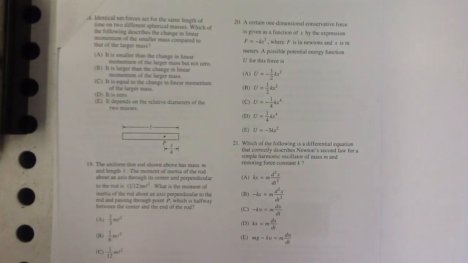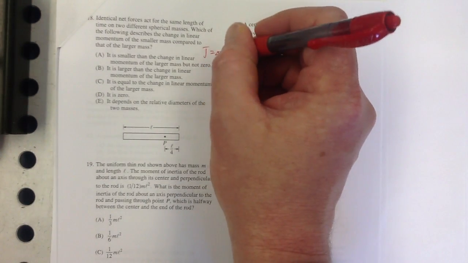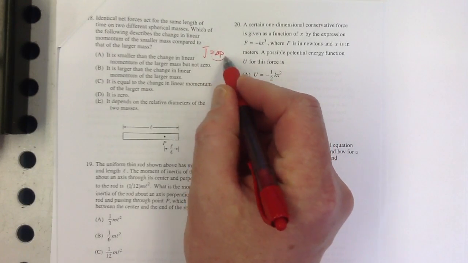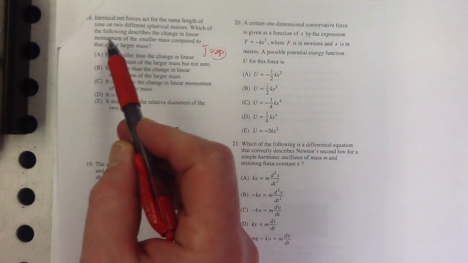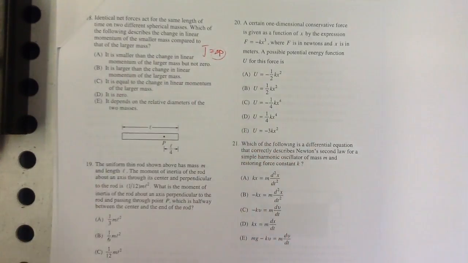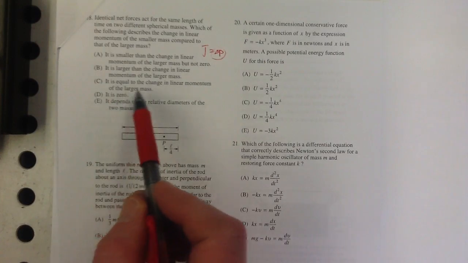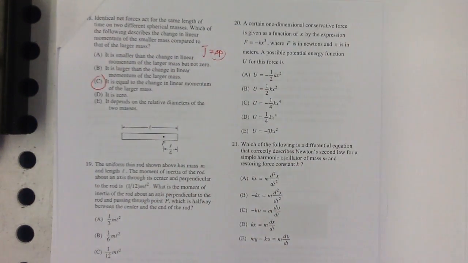So the impulses are equal. And remember that impulse is equal to change in momentum. So that means the change in momentum is going to be equal for both of these. So which of the following describes the change in linear momentum of the smaller mass compared to the larger mass? They're the same. C. Right? Because impulse equals change in momentum.